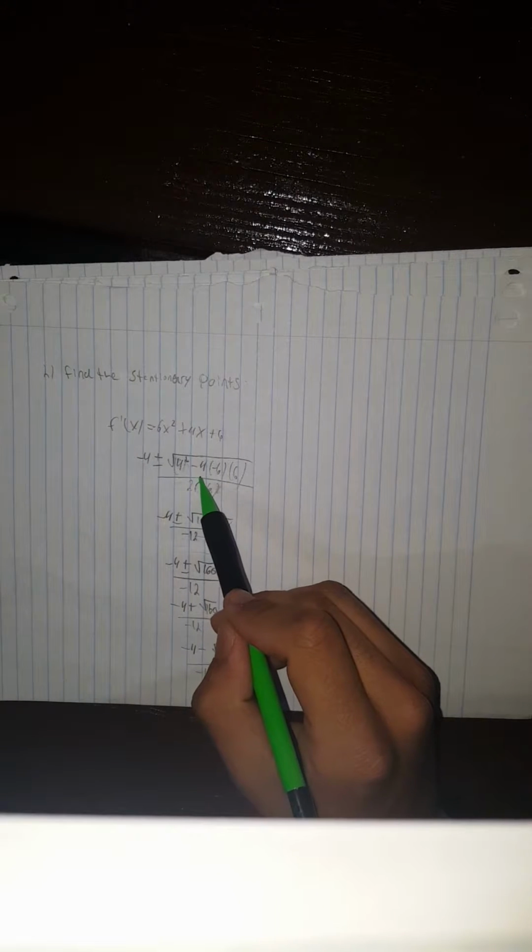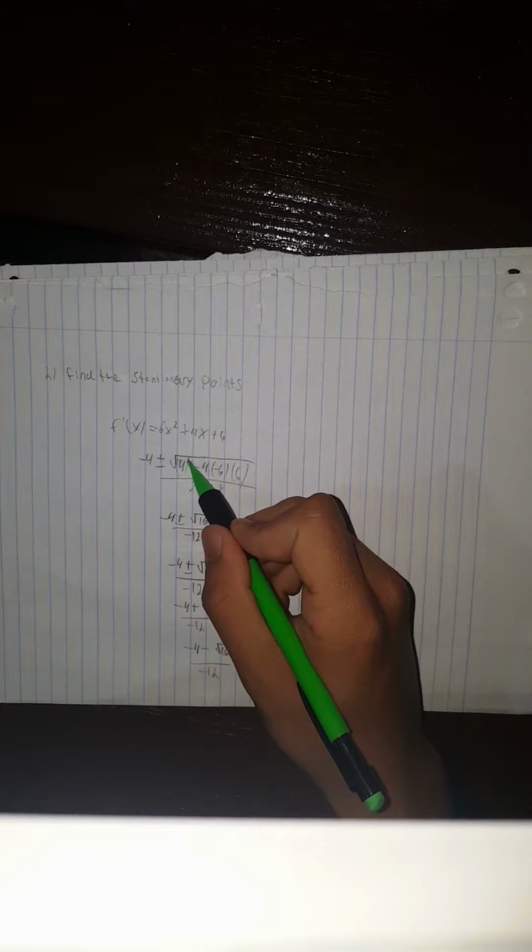Find the stationary points. Now, if you look at how the equation is set up, it looks like we can use it in quadratic format, which, if we plug in the numbers, we would have negative 4 plus or minus square root of 4 to the power 2 minus 4 times negative 6 times 6, all divided by 2 times negative 6. And if we square 4 to the power 2 and multiply negative 4 times negative 6 times 6, we should get 16 plus 144, square rooted, by the way.